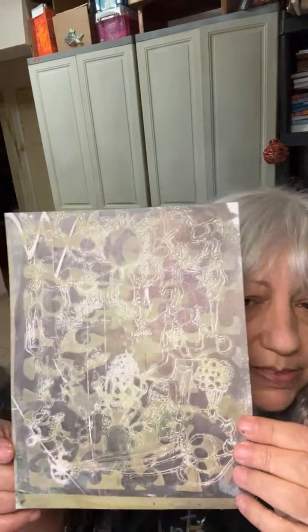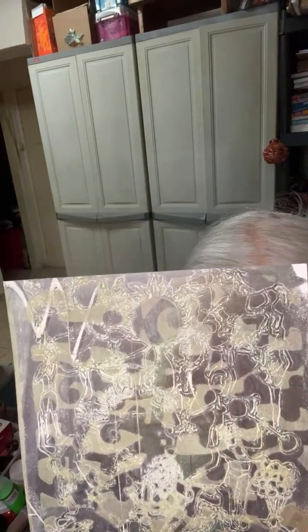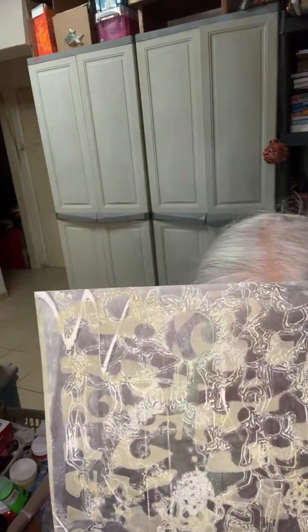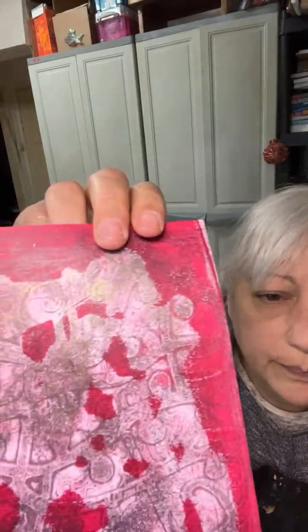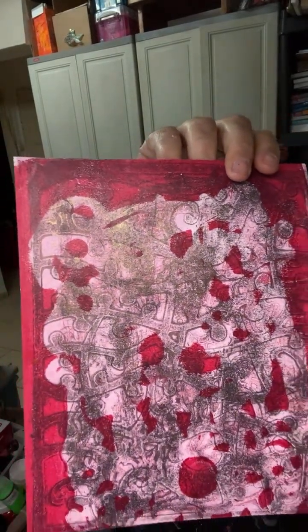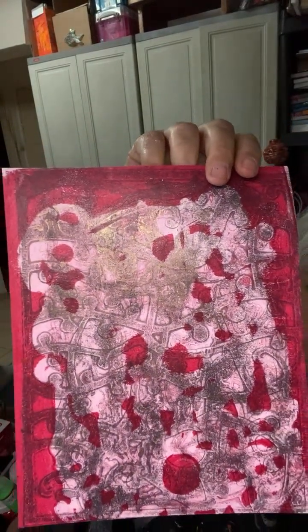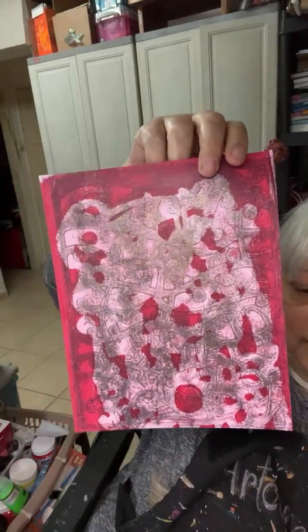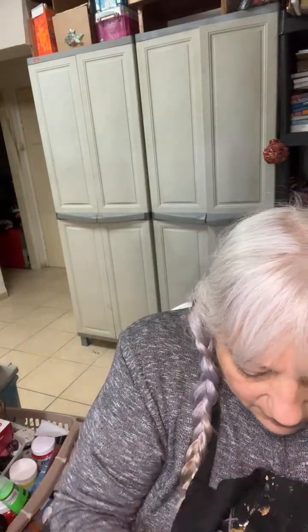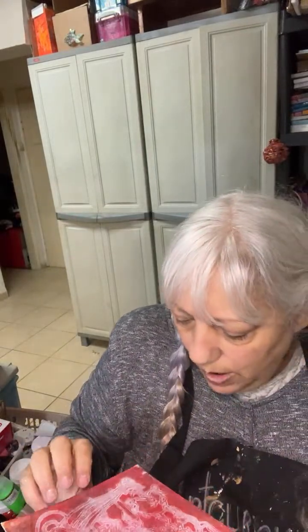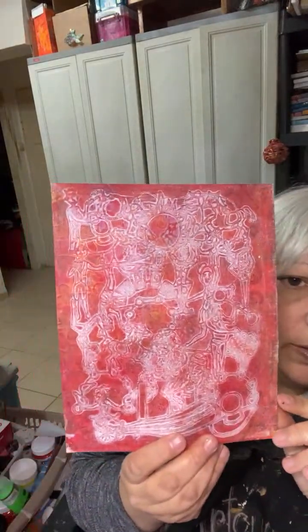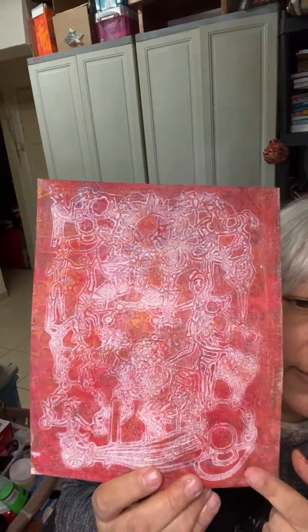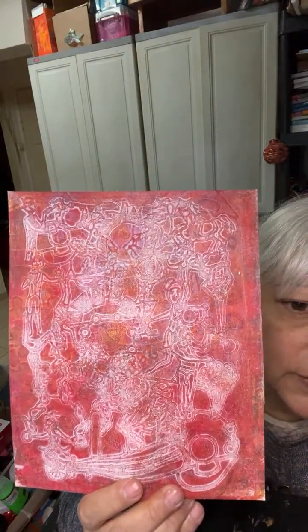It's almost the same here, but not this one. See this one? These have the two of them in combination, and it's another effect. And the last one is this one. I really love the combination of colors of this one.